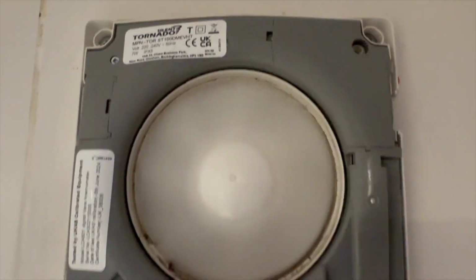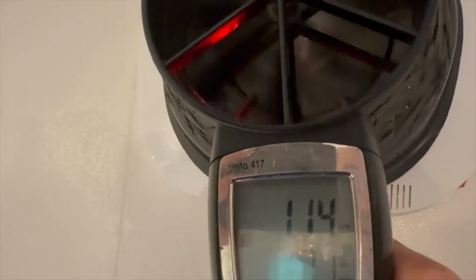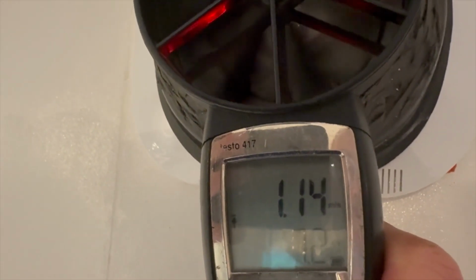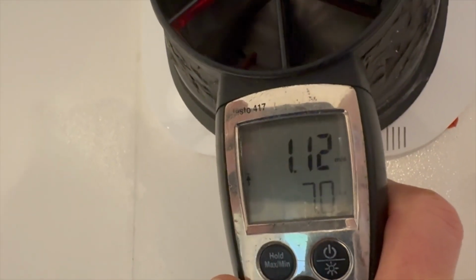I don't know. It's worth looking it up. So this is with a cover on. It's 7.2, so better than it was, but not as good as without the cover, but there's not much choice.